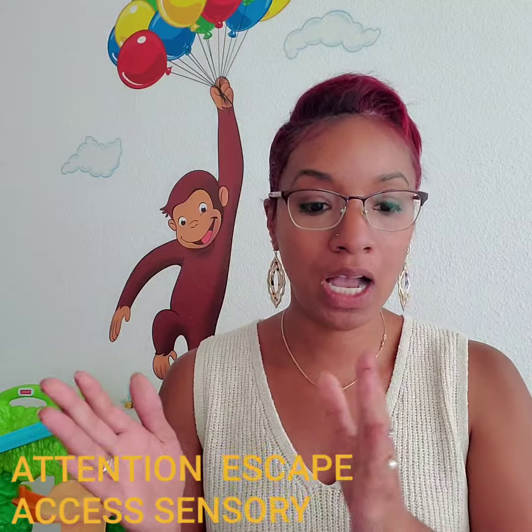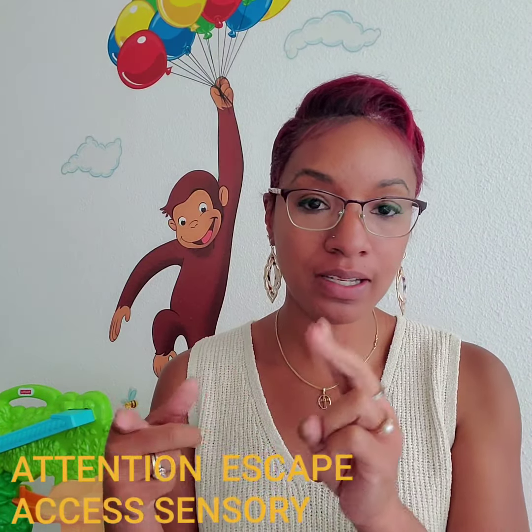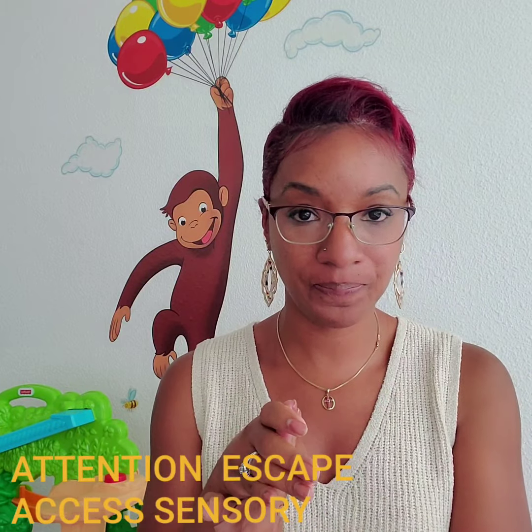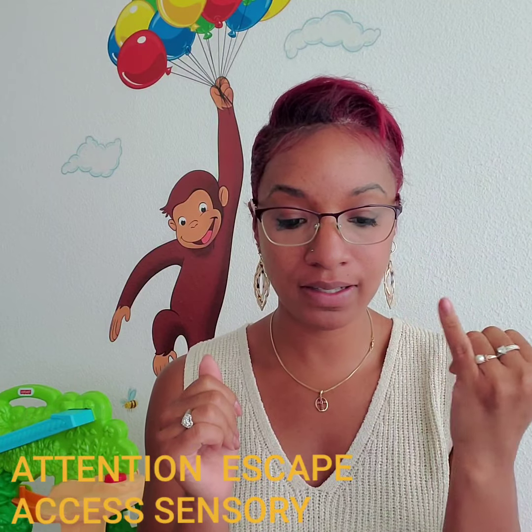So there are your 4 functions of behavior: attention, escape or avoidance, access or continued access, sensory. 4 functions: attention, escape, access, sensory.